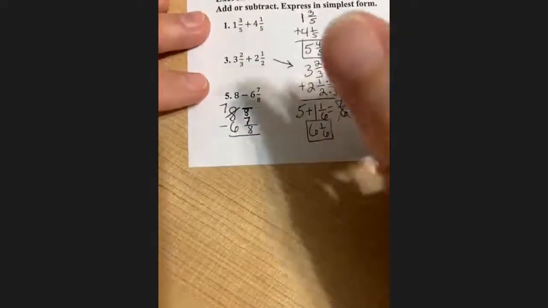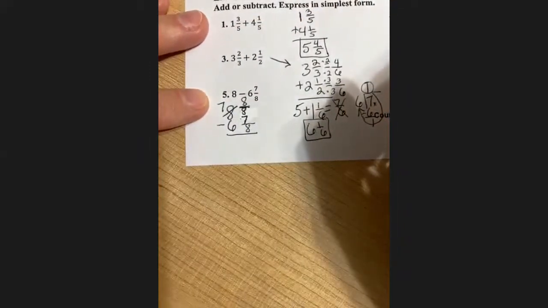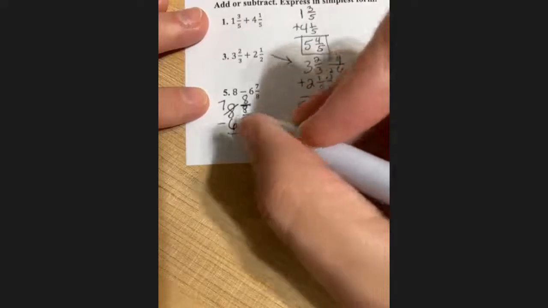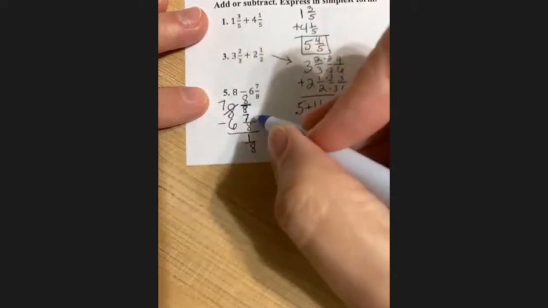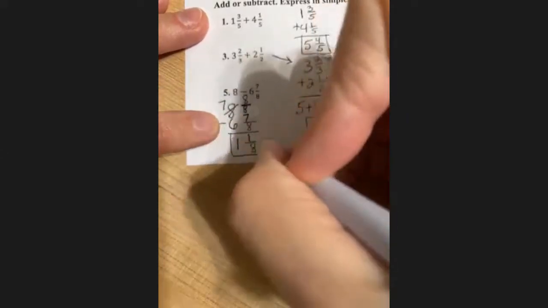So that was 7/8. So I want to borrow and make this 8. So how many 8s? I'm going to borrow a whole, and a whole is 8 out of 8 because it's the whole pie. So it's 7 out of 7, or it's 6 out of 6. It's the whole thing. And so I have 8 8s. I take away 7 8s, and I'm left with 1 piece out of 8. So I just subtract my numerators. And then 7 take away 6 is 1. And I get my 1 1/8.